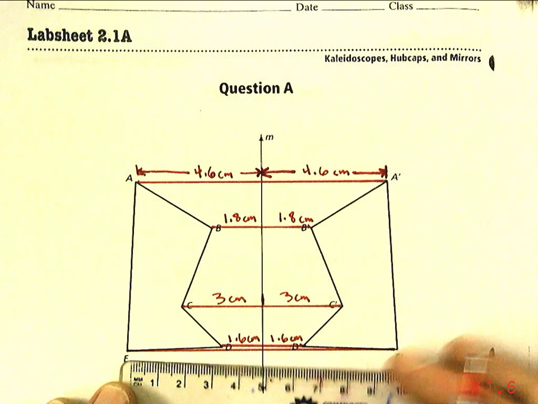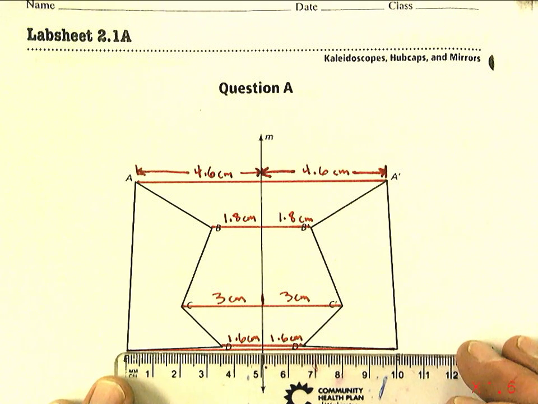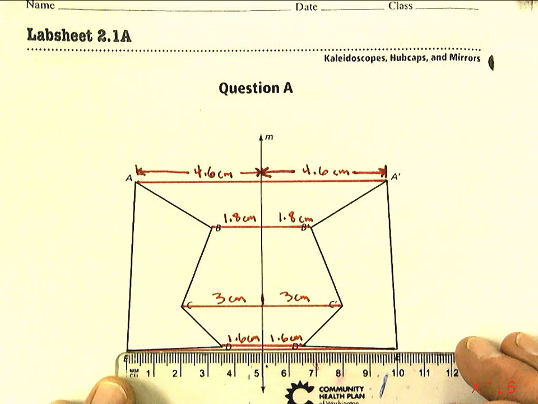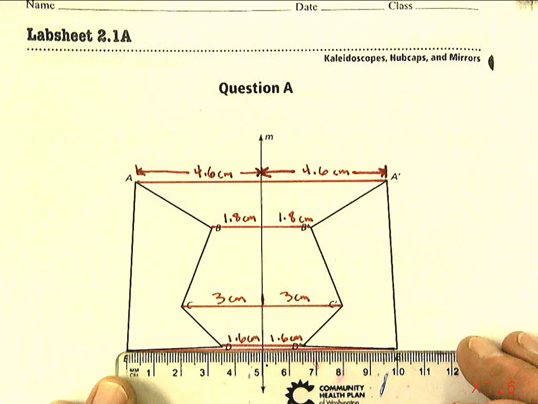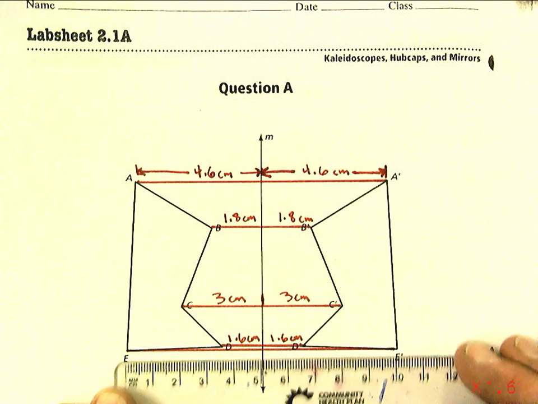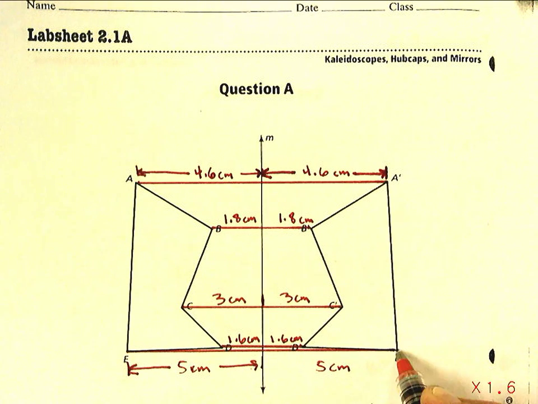And then finally E, which is a pretty long distance. It looks like it's 5 centimeters on each side of that line. So if I go from here to here, it's 5 centimeters, from the center line to that point out there, E, and it's 5 centimeters from E prime to, again, the center line.